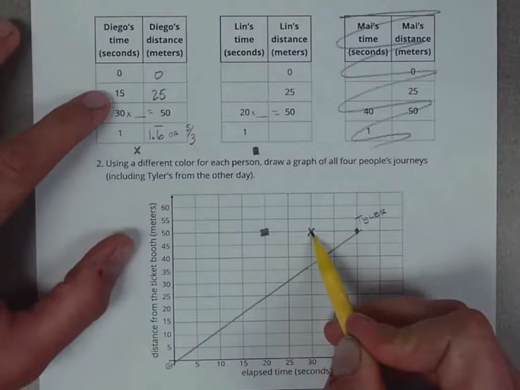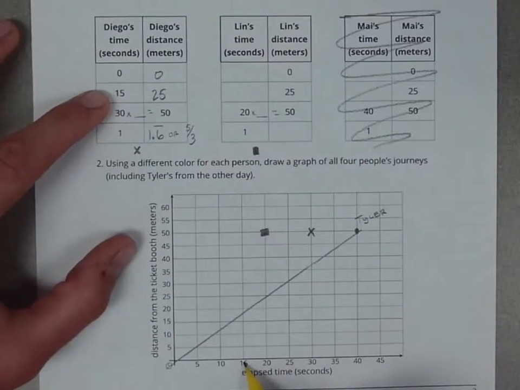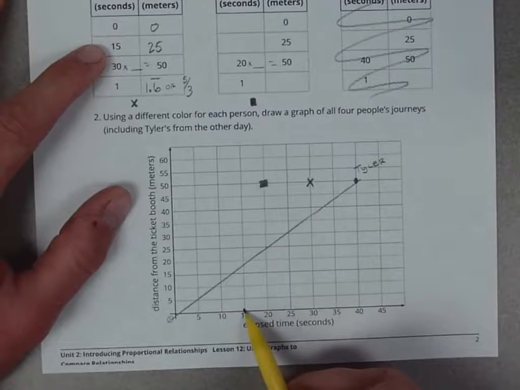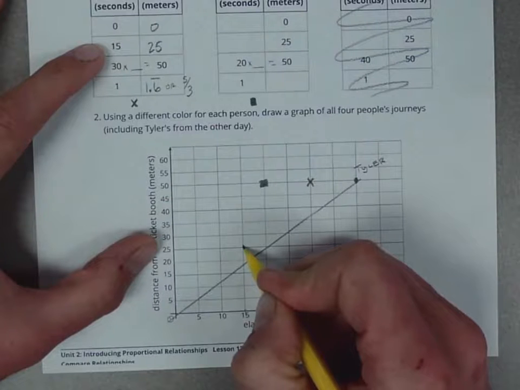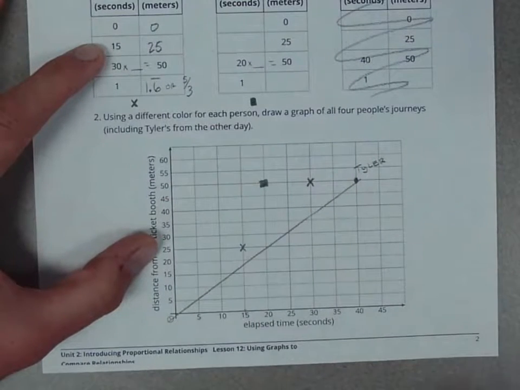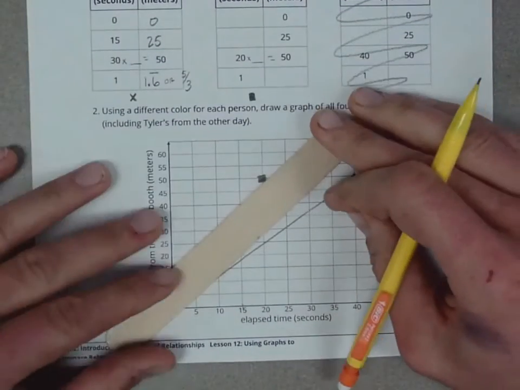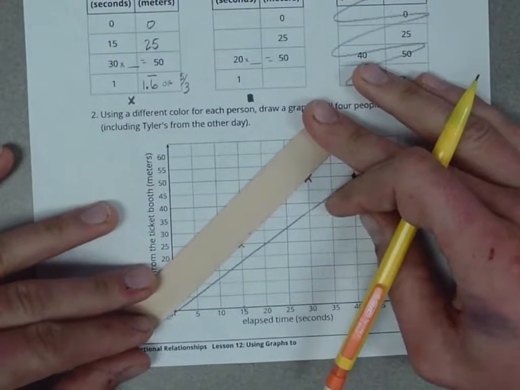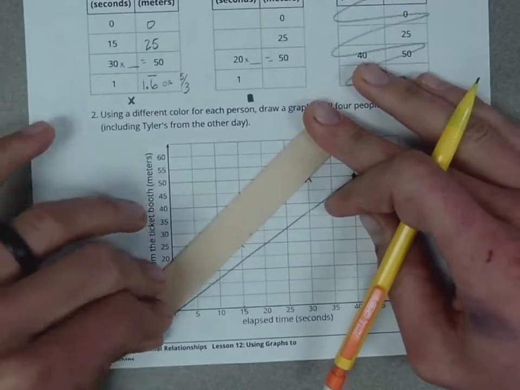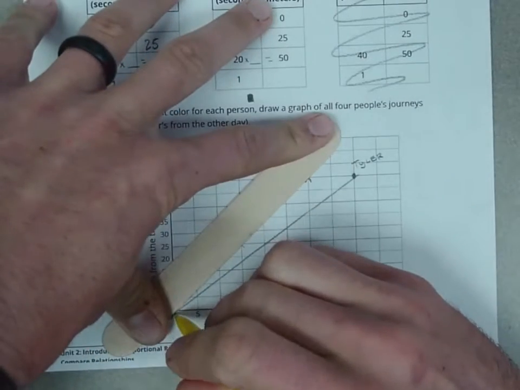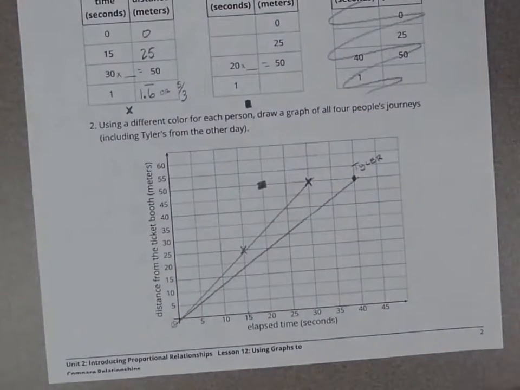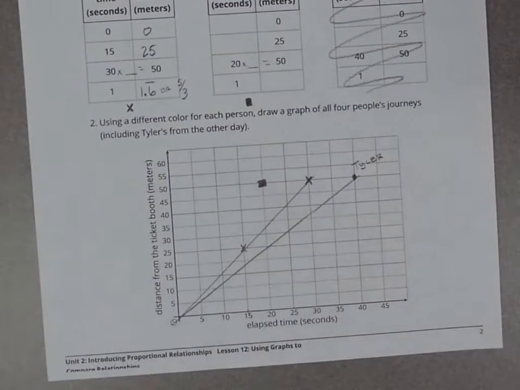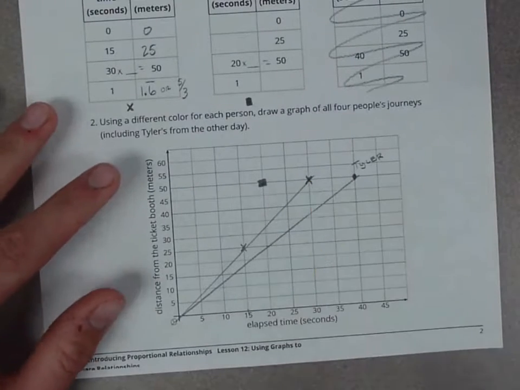His line representing how fast he's going. So we know that after 15 seconds, okay, 15 seconds is down here, he was able to go 25 meters. So I'm going to put a little X right here to represent his journey. All right, and then I'm going to use a straight edge to show that he starts at 0, 0, and his line goes through his 2 points there, and that's when he is able to finish his race, or he's able to arrive at the bumper cars.